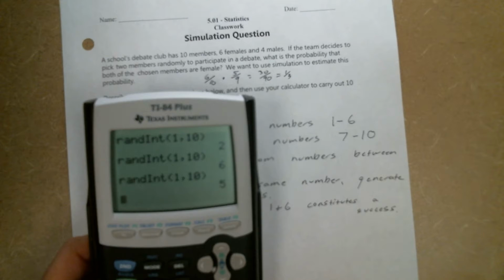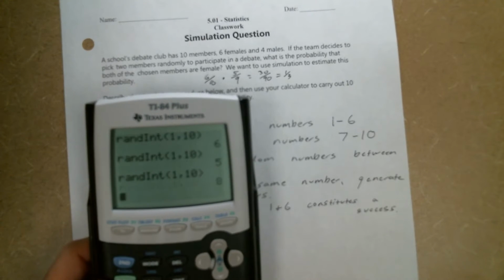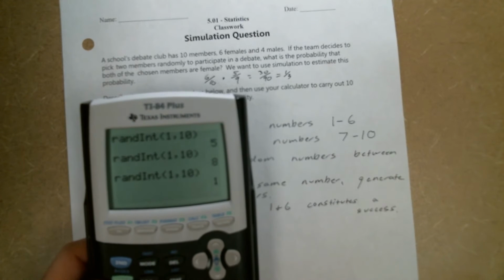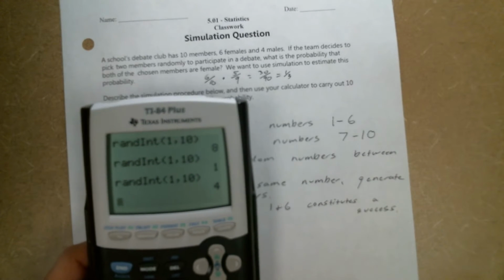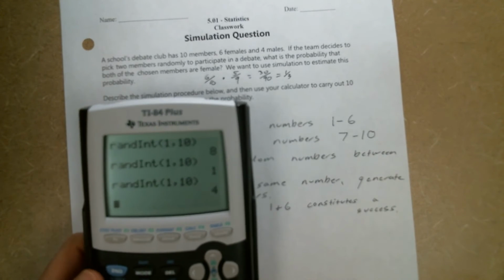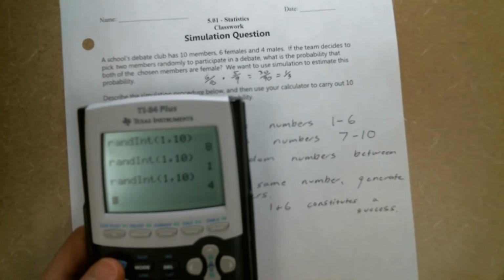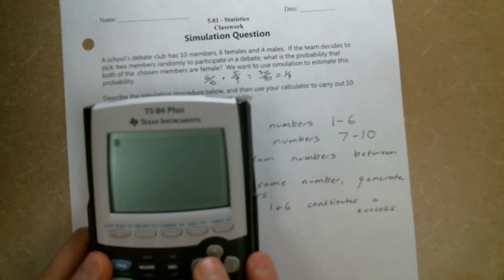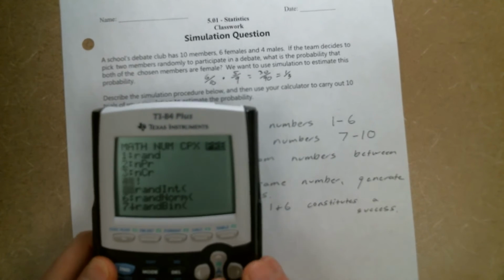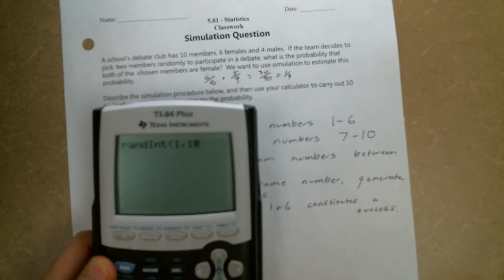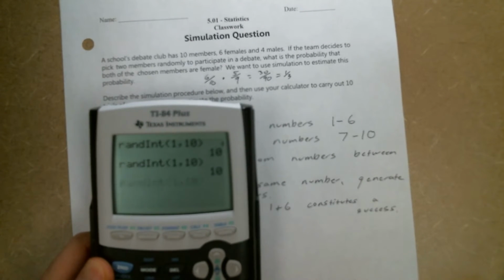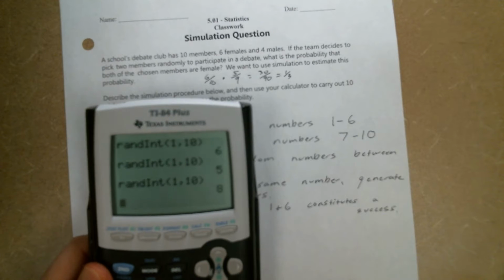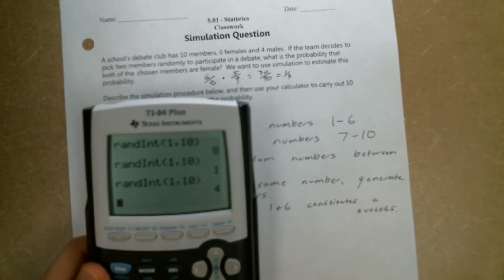And notice that 5 there. I bet you the next one's going to be 8. I bet you the next one's going to be 1. I bet you the next one's going to be 4. That's the same exact sequence I got just before I reset my memory. Let me reset it again. Math, probability, random int, 1, 10. There's the 5, the 8, the 1, the 4.